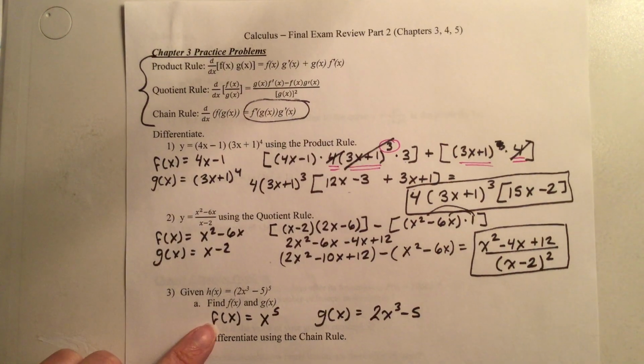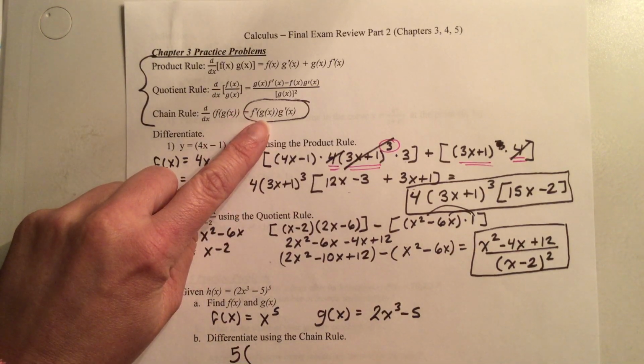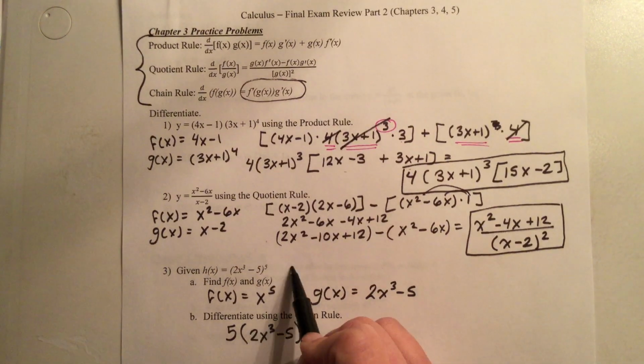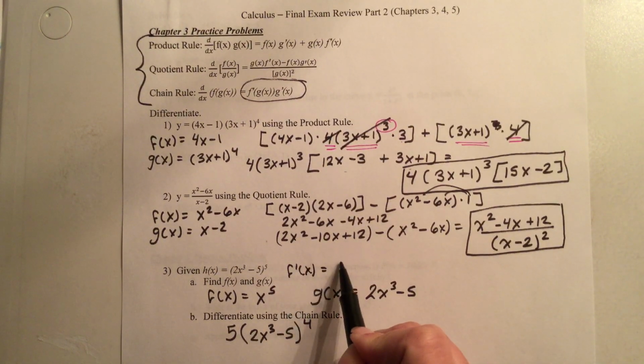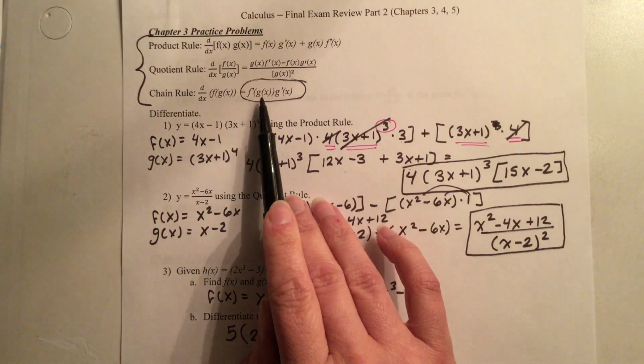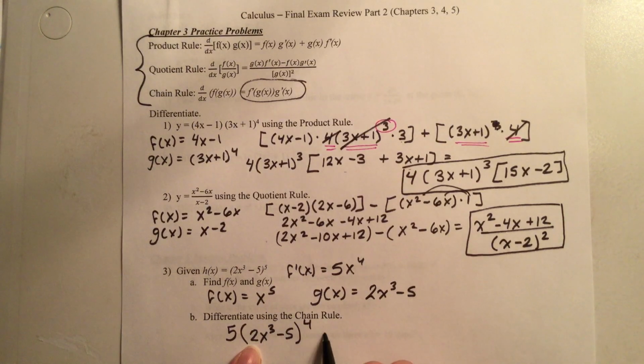We need the derivative of f of x. So I bring the 5 out front, but instead of x, you're replacing it with the original g of x. So 2x cubed minus 5, but it would be to the power of 4 because your derivative of f of x would be 5x to the power of 4. So the 5 and the 4 are there, but x becomes your original g of x function. Then you multiply it by the derivative of the inside, which is 6x squared.